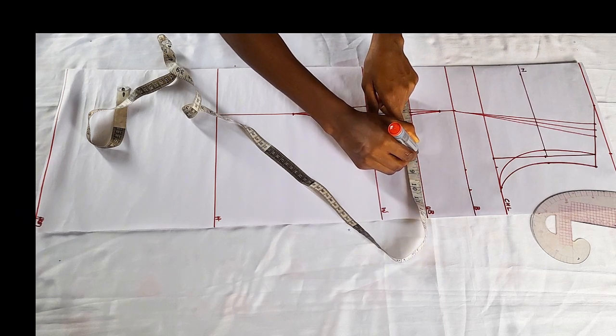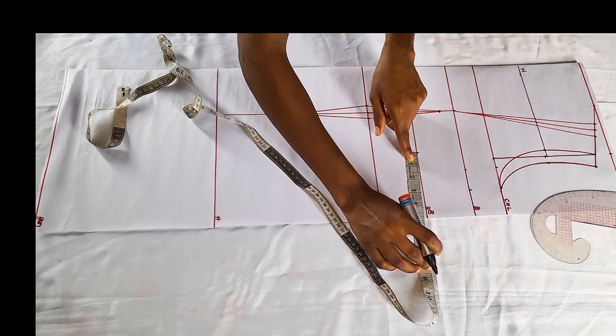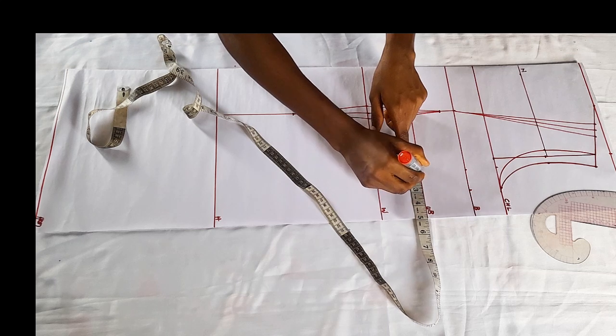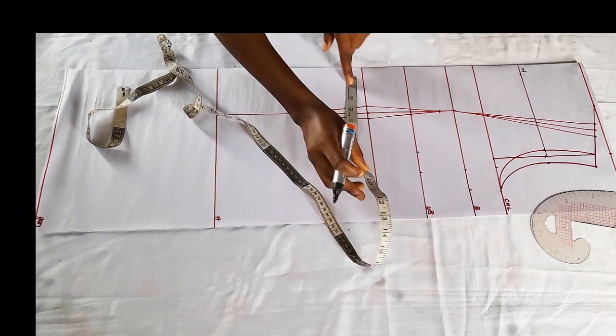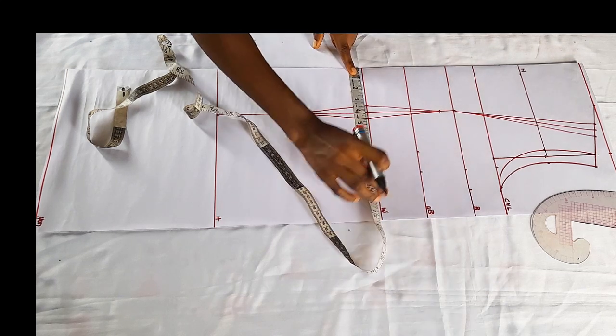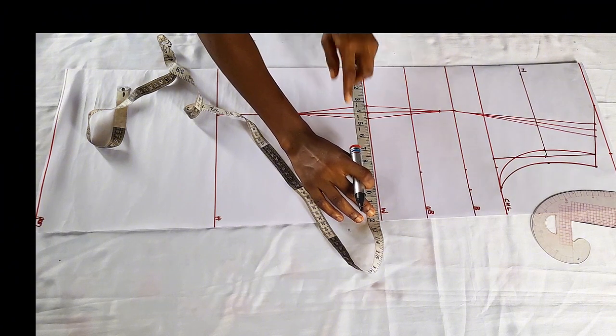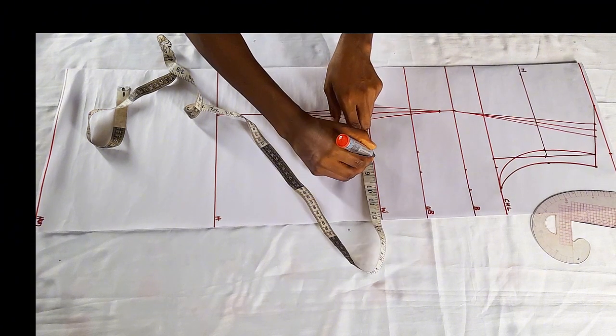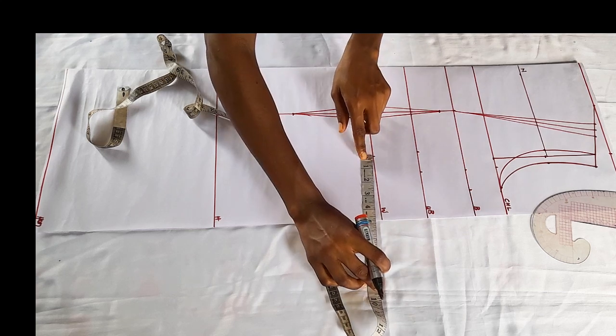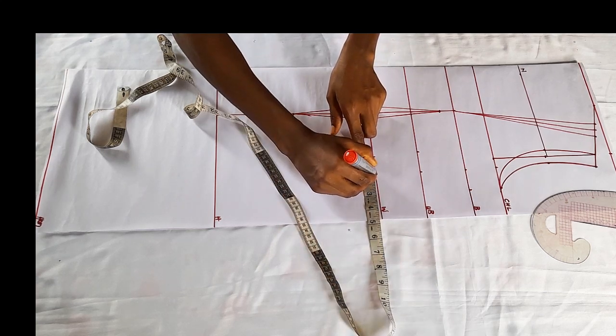So I'll mark my 7.2 inches here, then add 1.5 inch hemming allowance.